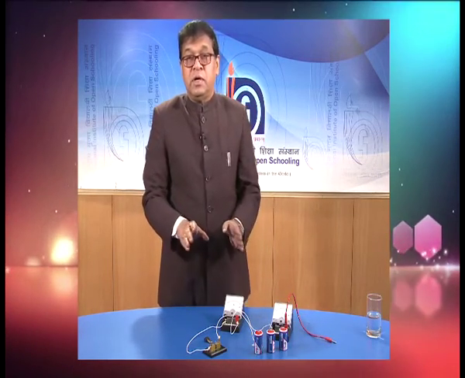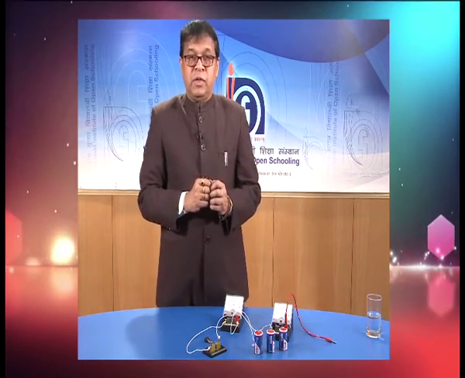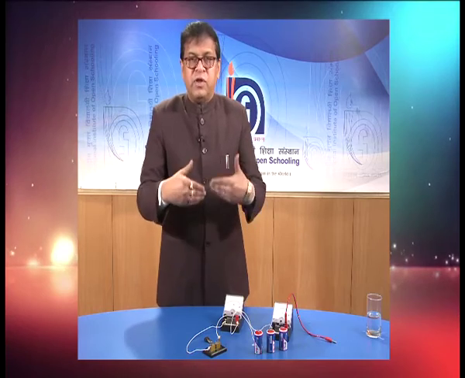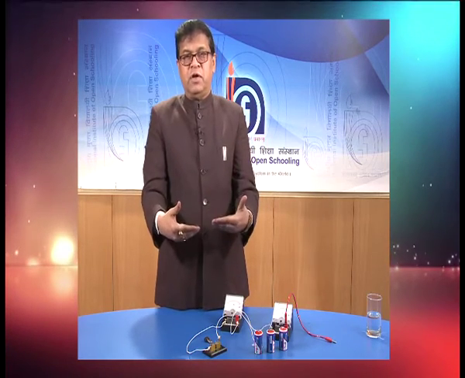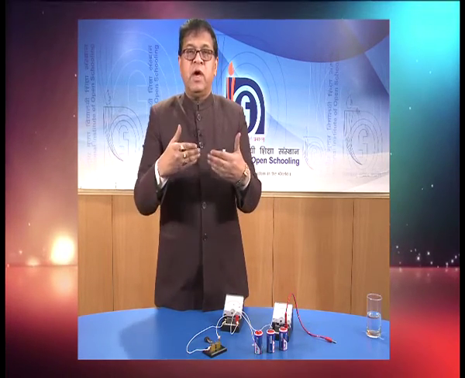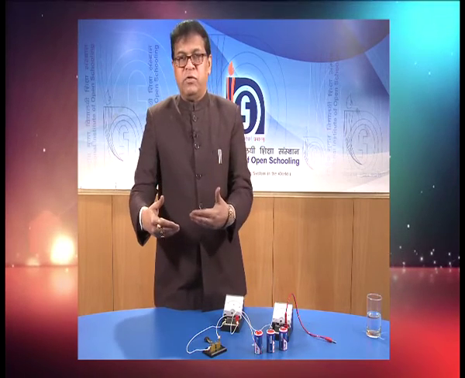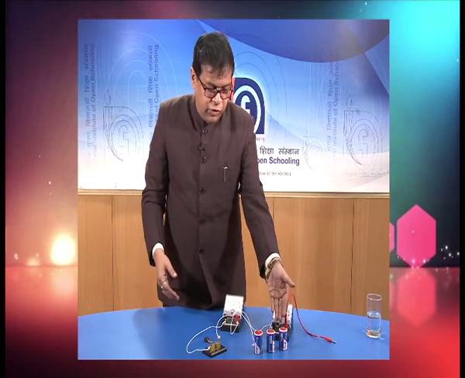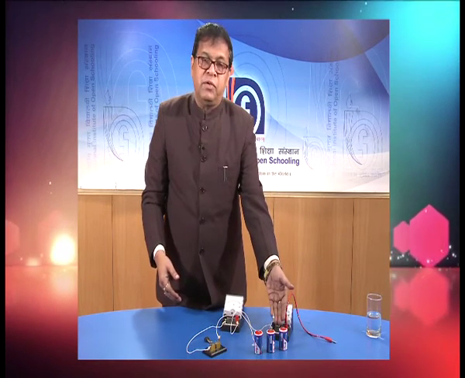throughout the experiment. As regards theory of the experiment, you need not worry too much. In fact, it is as good as stating the law, which I have already explained. V by I is equal to a constant, and this constant is the resistance of the wire which you are using for the test purpose.